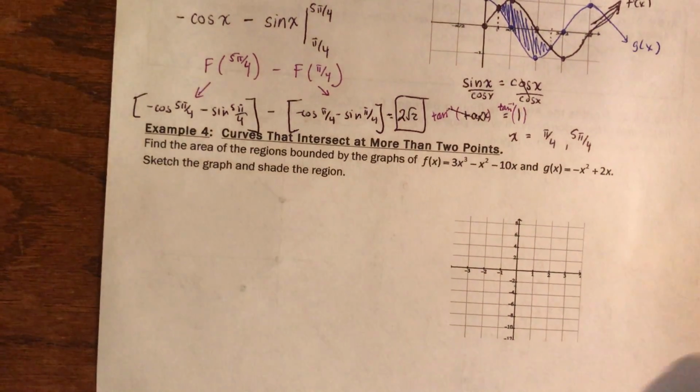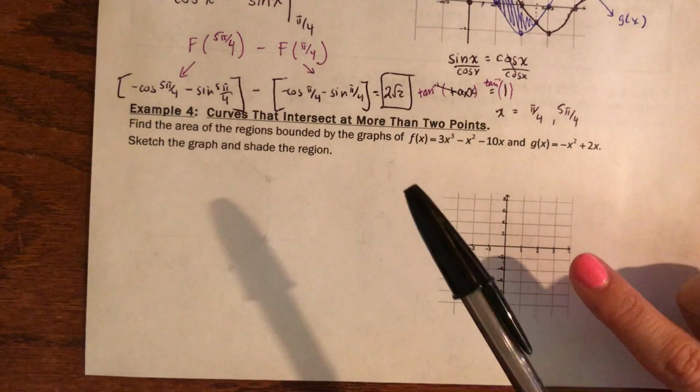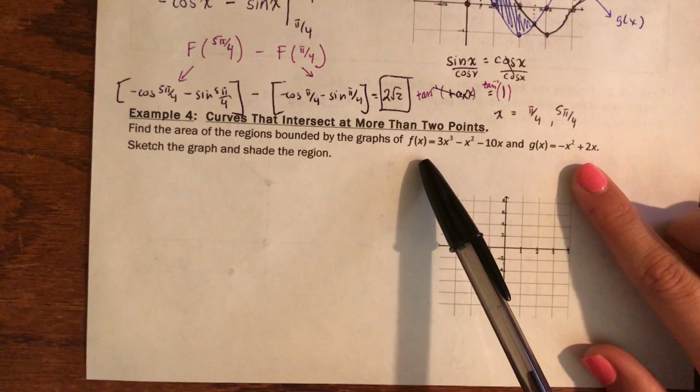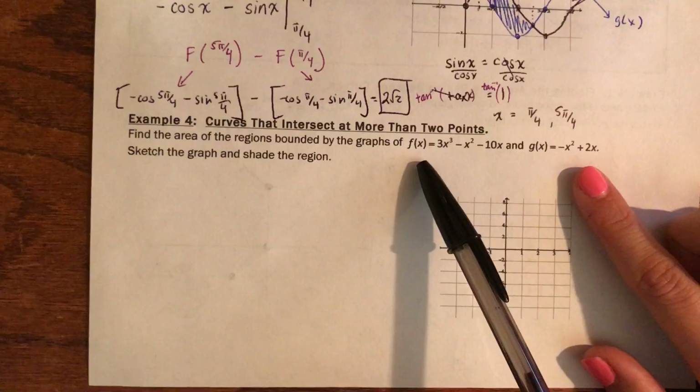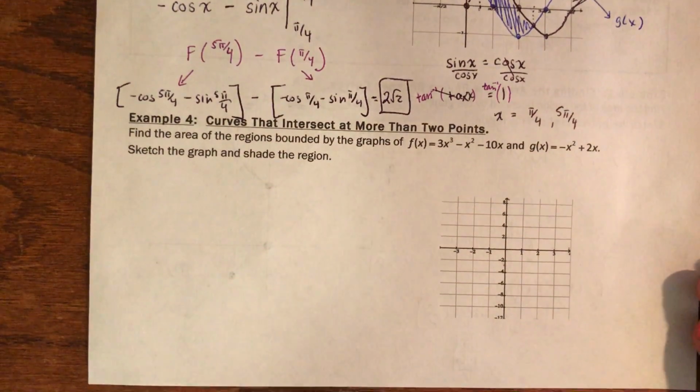Alrighty, this last example is just showing you a situation where the two curves you're trying to find the area between intersect more than one time, all right? But the process is just the same, it's just a little bit longer, okay? So I want to go through one example here.